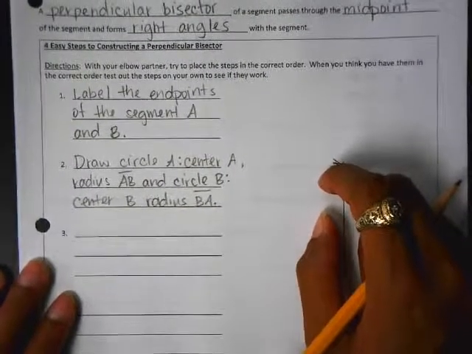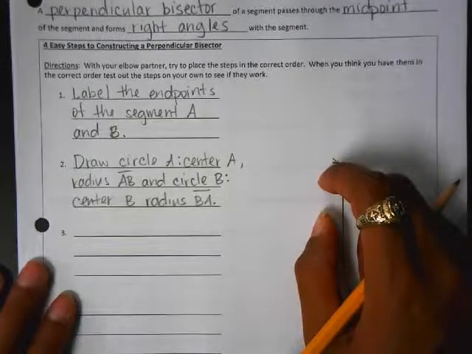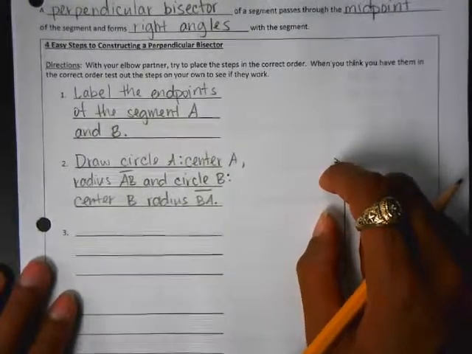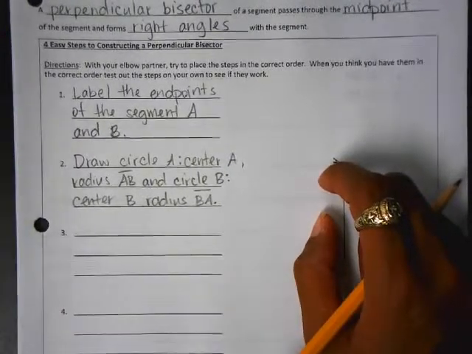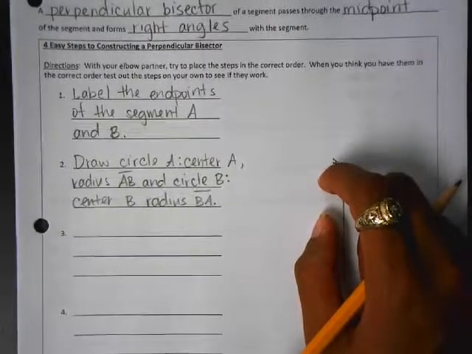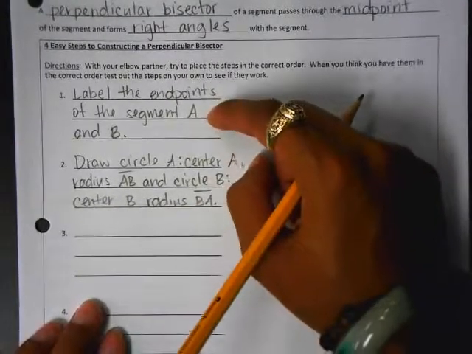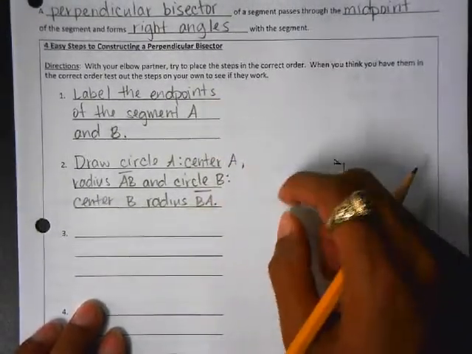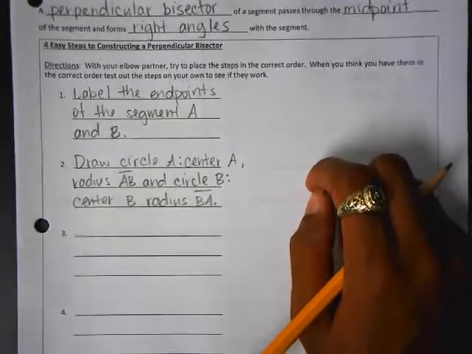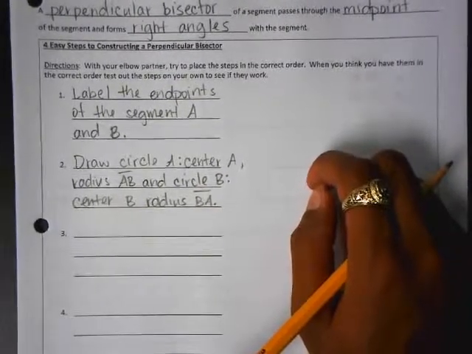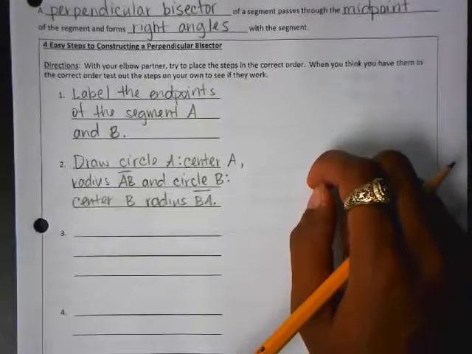Now, two groups changed the positions of steps 1 and 2, and they still got the correct final answer. The order of steps 1 and 2 doesn't really matter. You can do 2 before 1, or 1 before 2. Two groups did it different ways, and they got the exact same answer. So if you did that as well, it is okay.